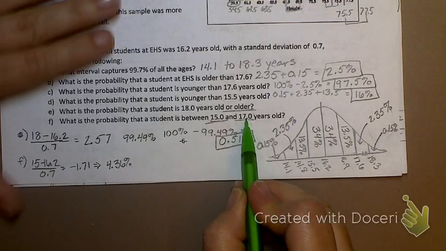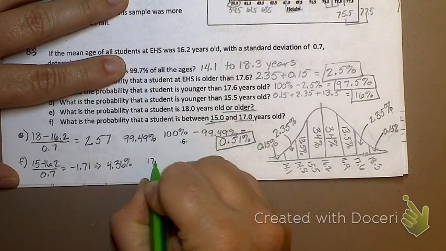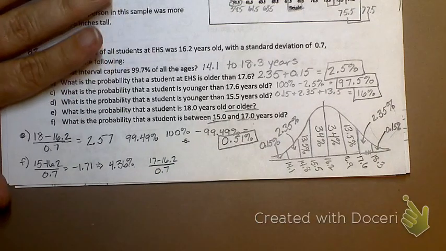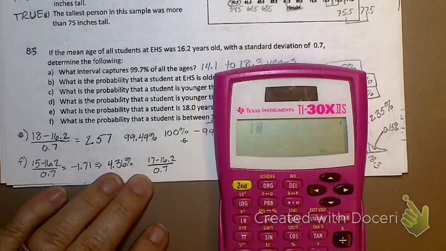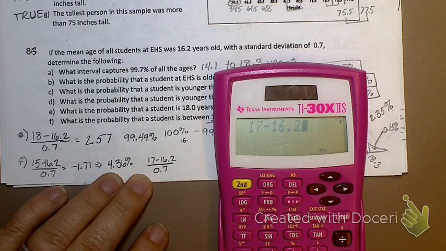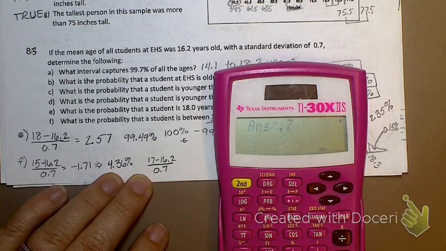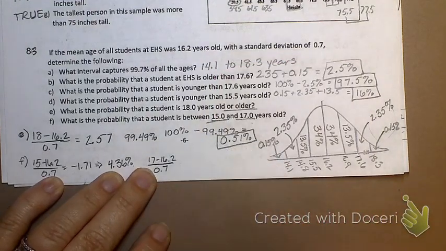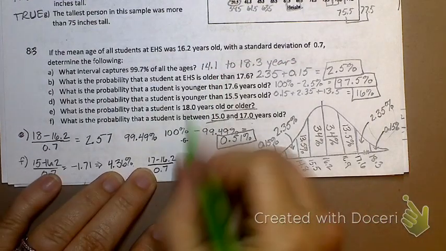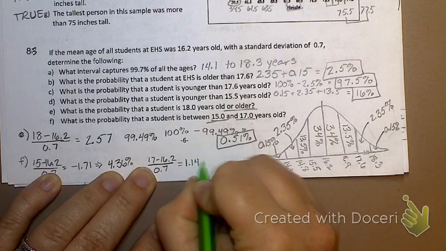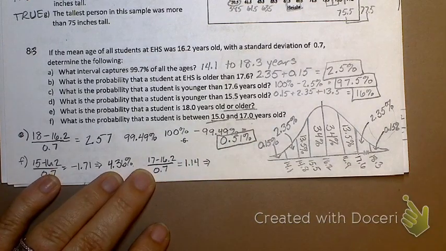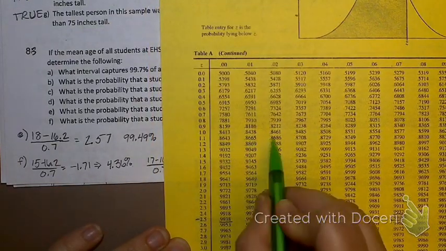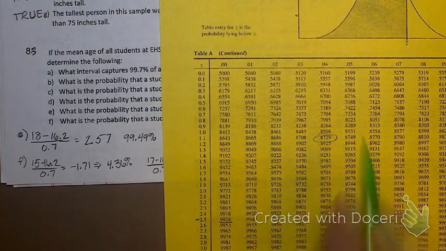Now I'm going to find the z-score for 17. So 17 minus 16.2 divided by 0.7. 1.14. Which on my chart translates to 87.29%.